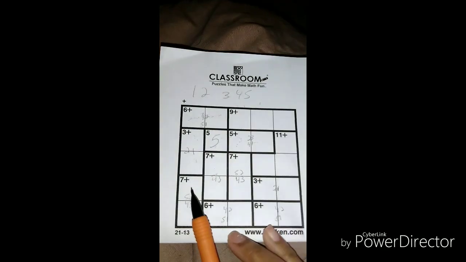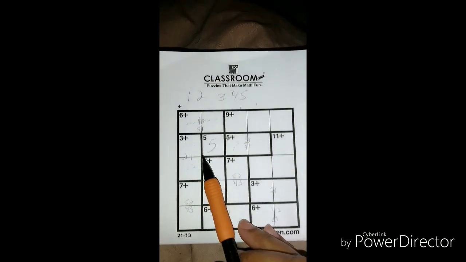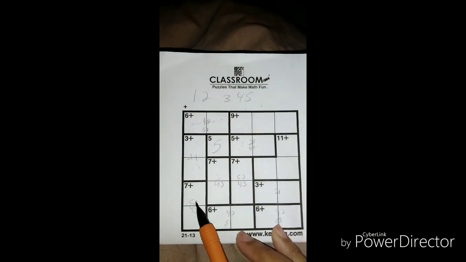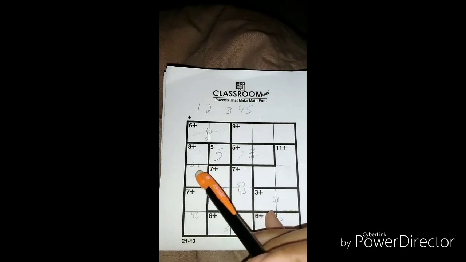Okay, now let's look here. We have 1 and 2. I have to use 1 and 2 here, which means I can't use the 2 and 5 combination here, so I'll erase that. And I have to use 1, 2. That means I have to use the 3 and 4. What number is missing? 5. So 5 would have to go here.